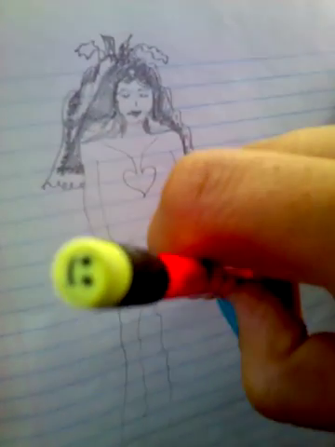I don't know if we should use an eraser. Should we? Or is that going to throw us off? I don't know.